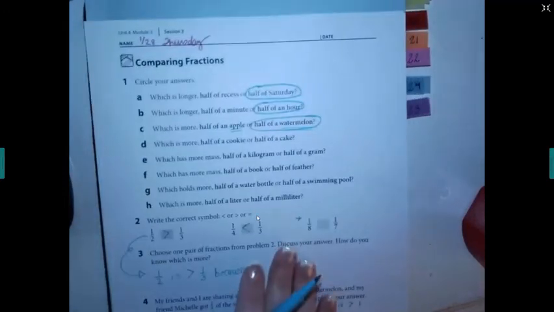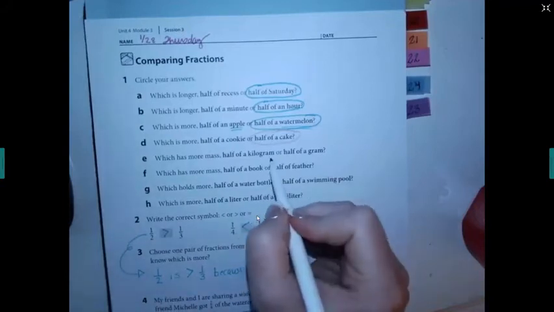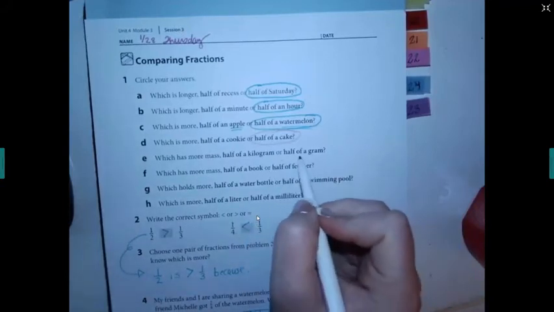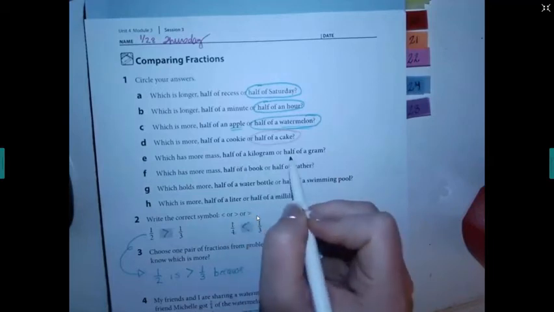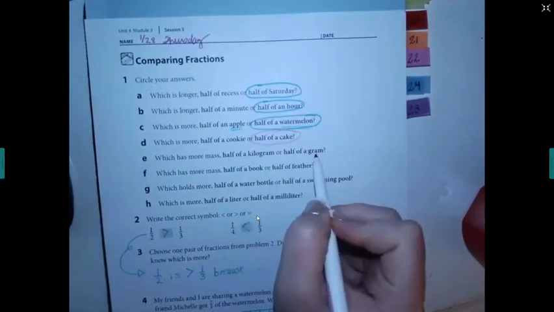Let's go back up here. Which is more, half of a cookie or half of a cake? Hopefully you said half of a cake. Which has more mass? Mass means weight. Half of a kilogram or half of a gram? A gram is about the size of a paperclip.